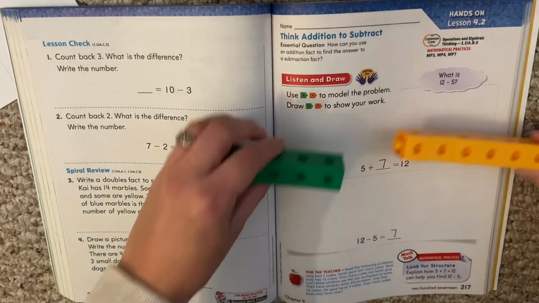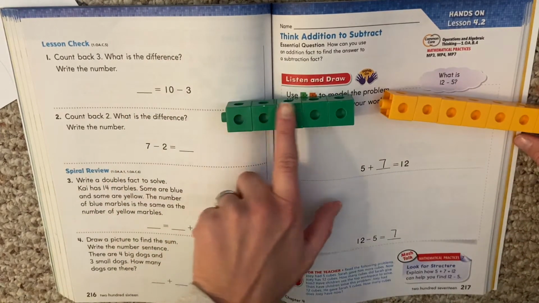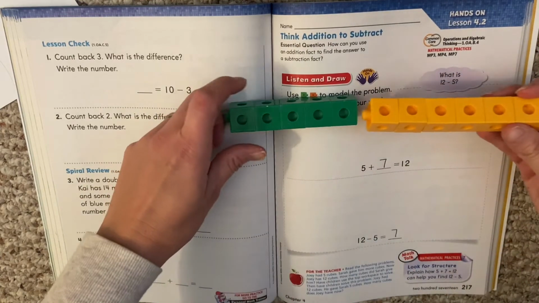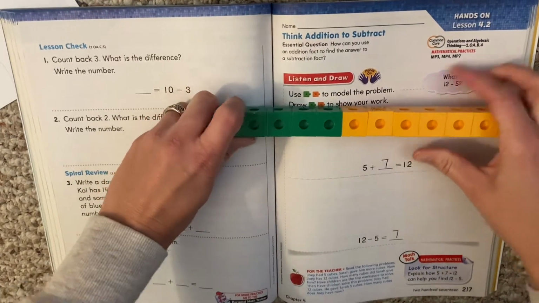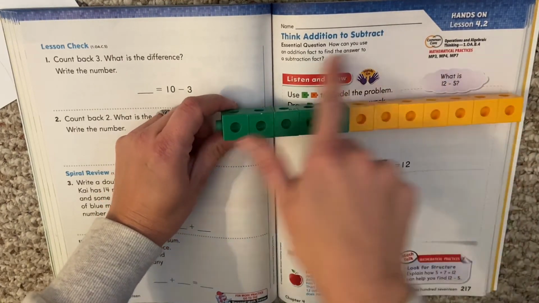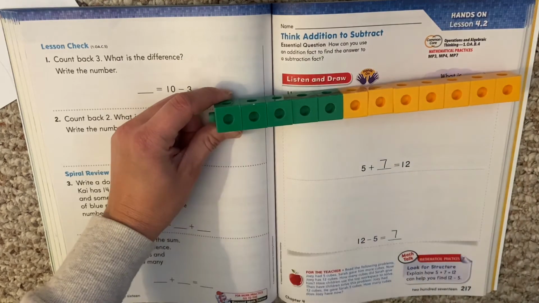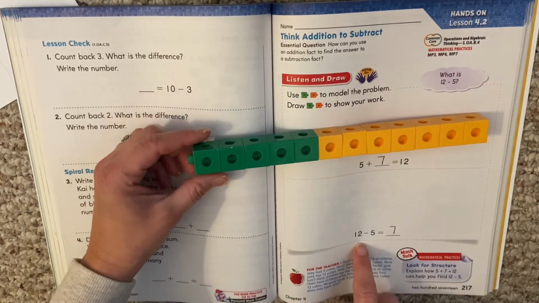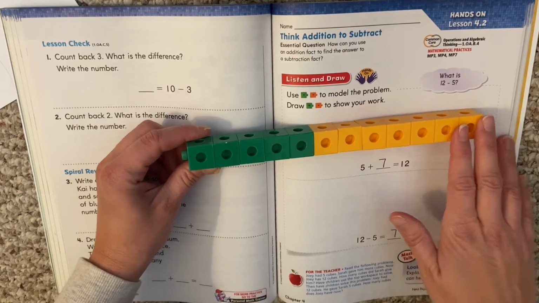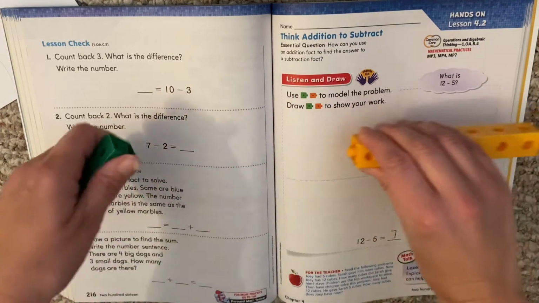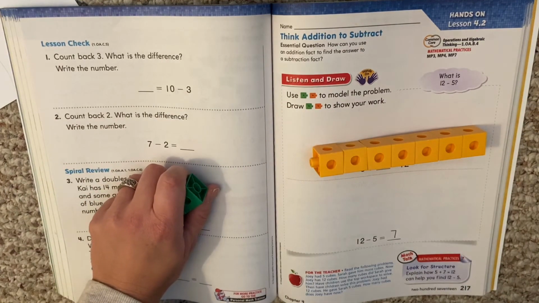So let me just show you that one more time. Here's 5, and I had to figure out how many more to get to 12. Well, I figured out that I needed 7 more. So 5 plus 7 equals 12 altogether. When I look at my minus problem, it's taking those numbers apart. I start with the 12, I take the 5 away, and that gives me 7 left.